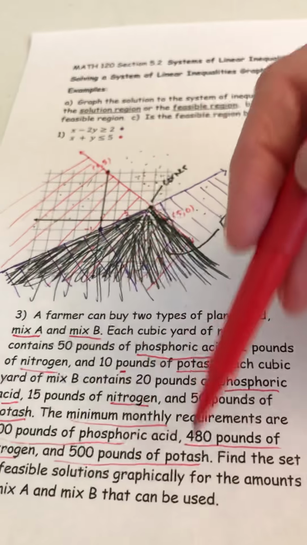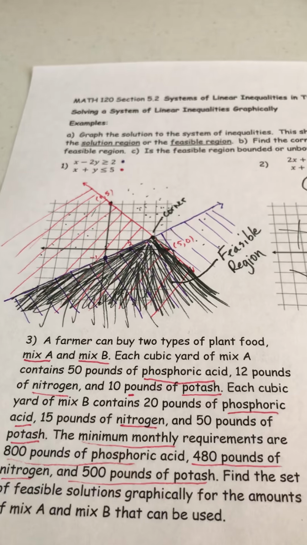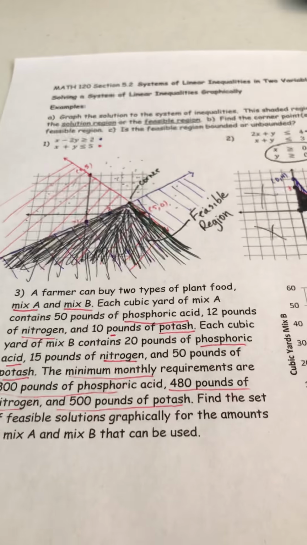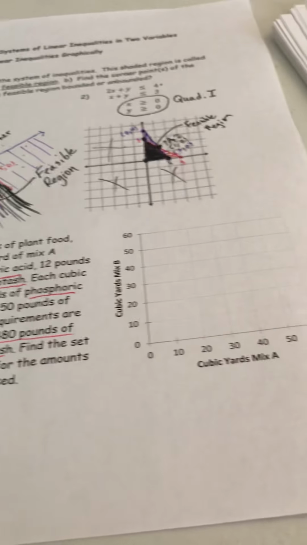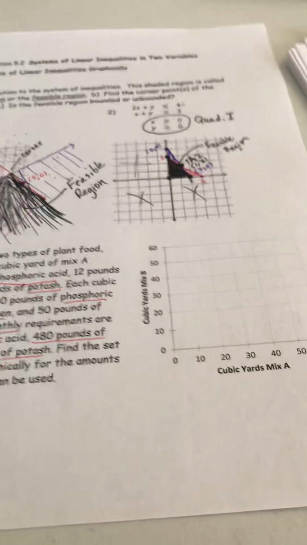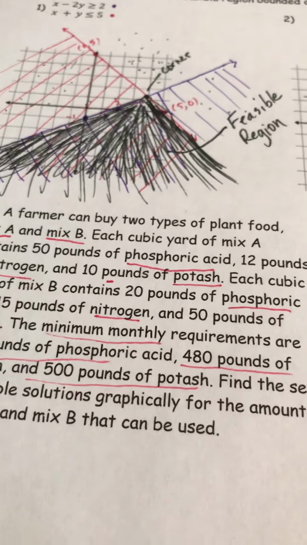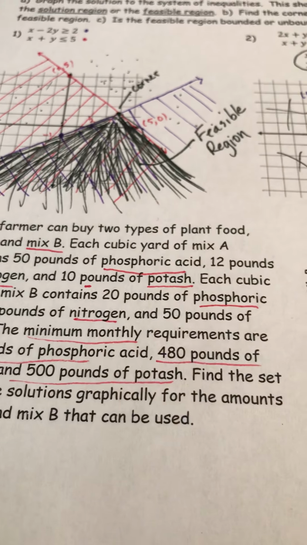What we're going to do is create a set of inequalities, and that's called a system, and then we're going to graph it over here. So remember the last unit we looked at, we had several problems like this, and the first thing I had you do was to define your variables. So I already did that.